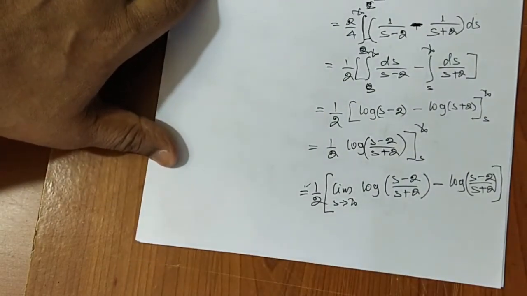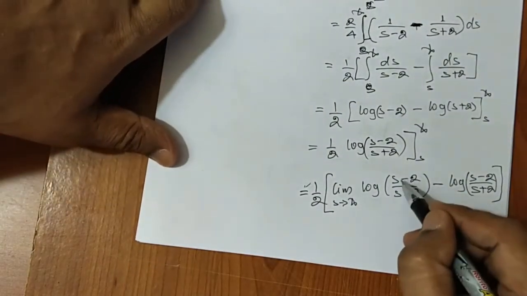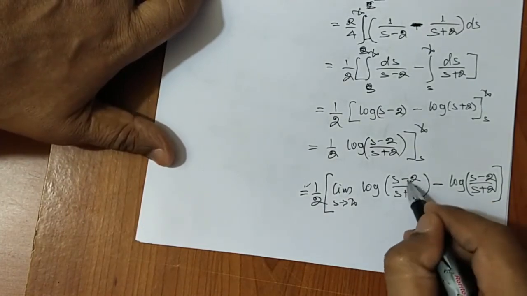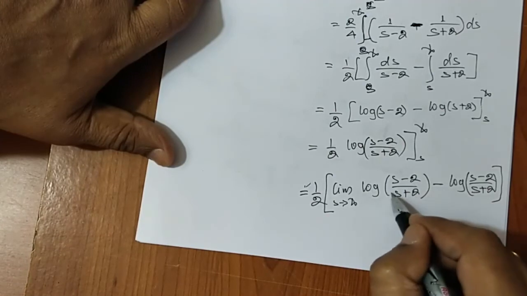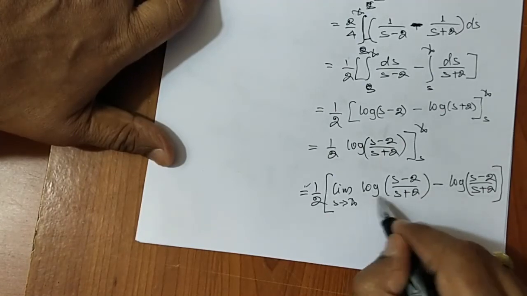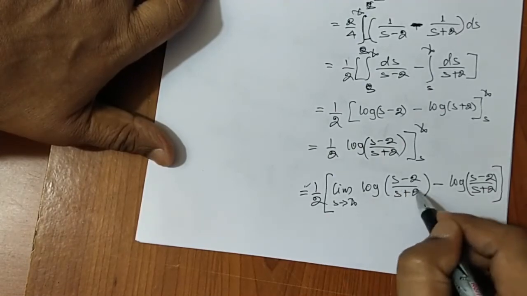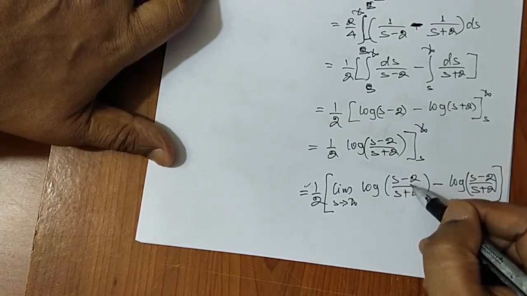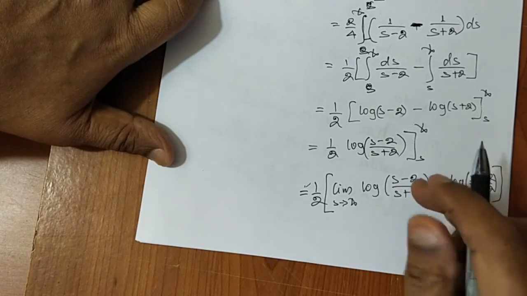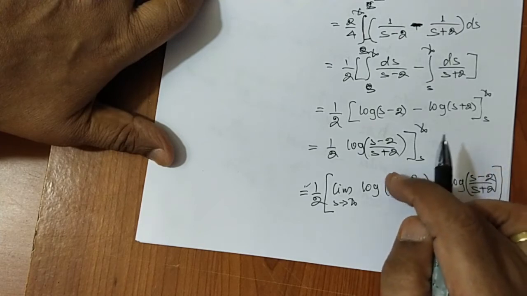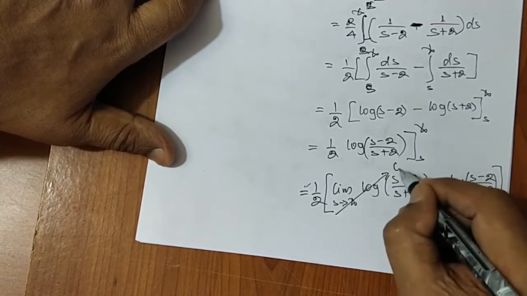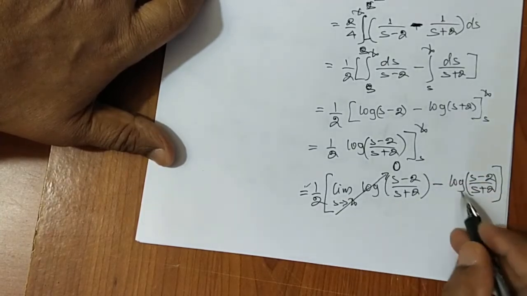So as we have discussed in the last class, from here I take s outside. So this becomes 1 minus 2 by s. From the denominator also I take s outside. So that also becomes 1 plus 2 by s. As s tending to infinity, my 2 by s and minus 2 by s tend to 0. Then I get log 1 here. So log 1 will be 0. So this term gives me 0.